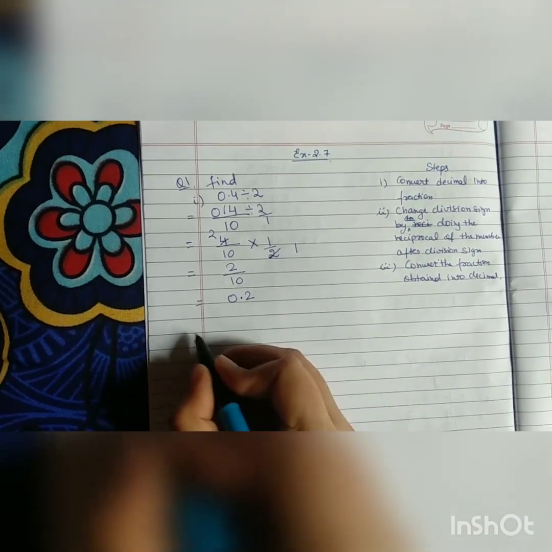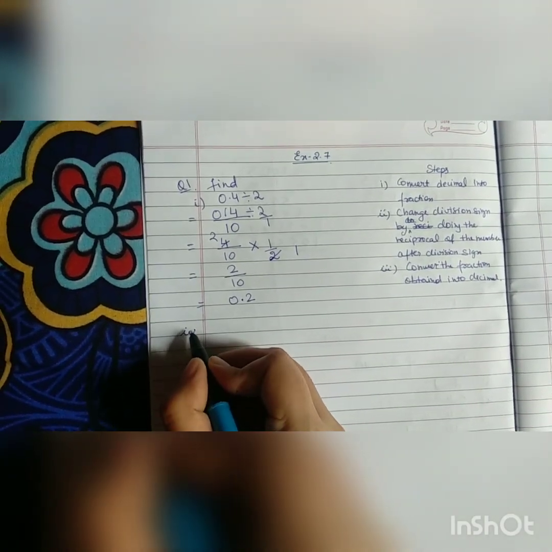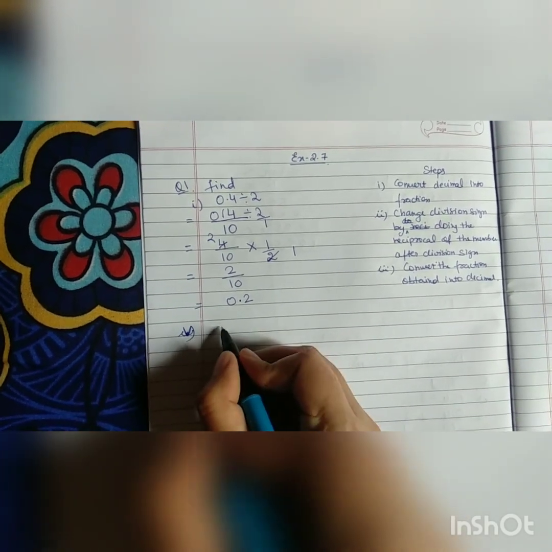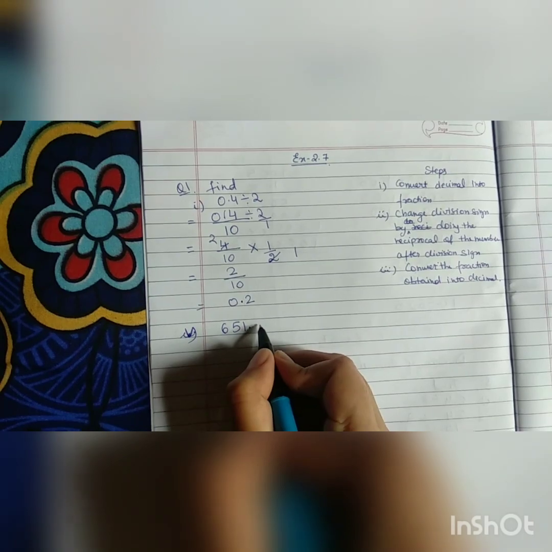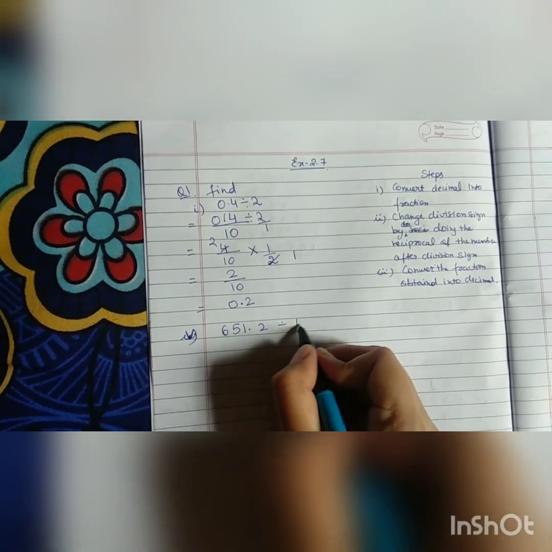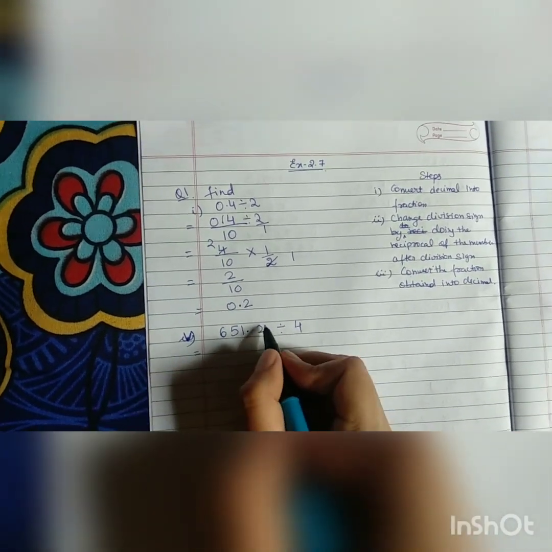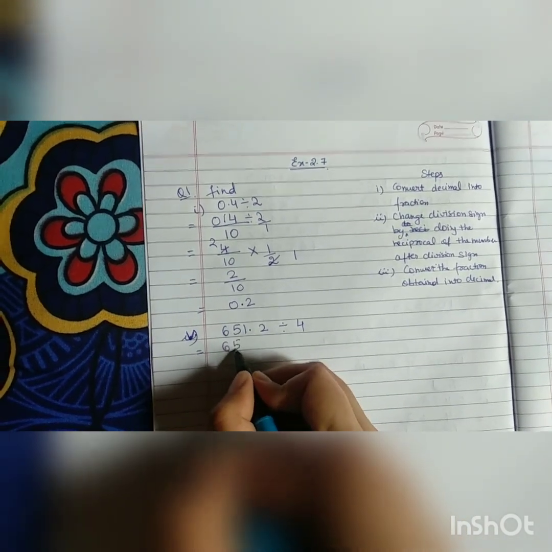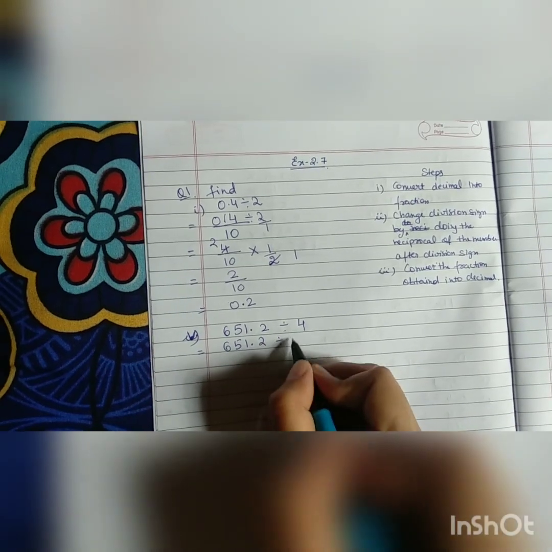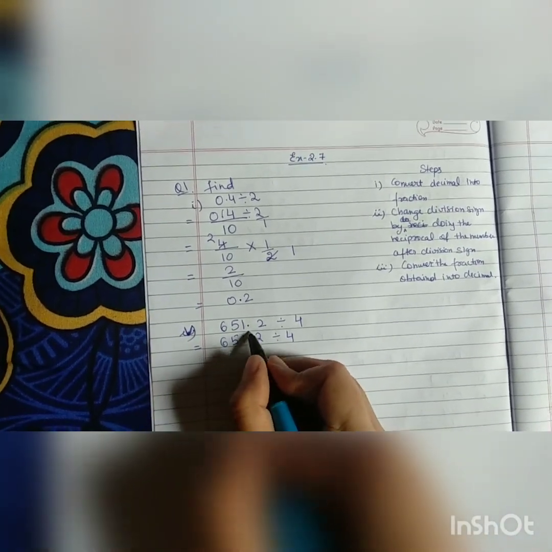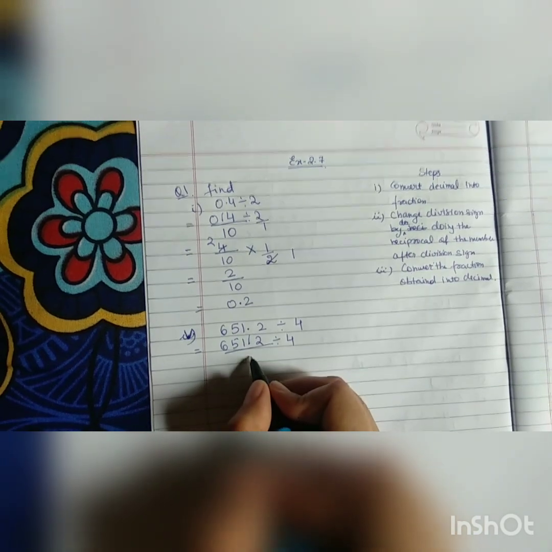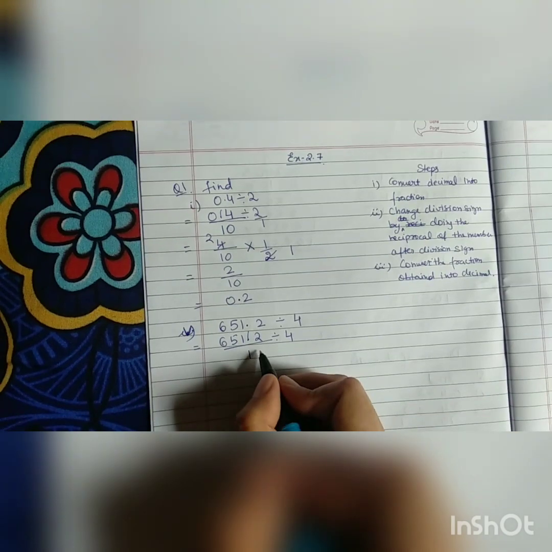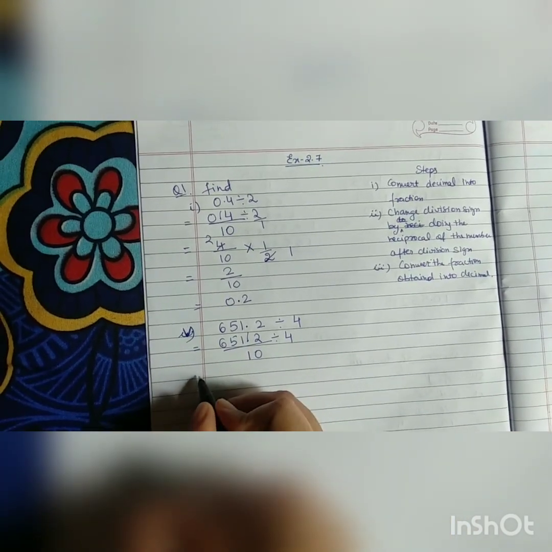To understand it more clearly, let's take one more, part 5, which is 651.5 divided by 4. So what is the first step? First step is to convert this decimal into a fraction. We have to remove this decimal, and in place of it we will write 1 in the denominator. After the decimal there is 1 digit, so we have to write 1 0 in the denominator.